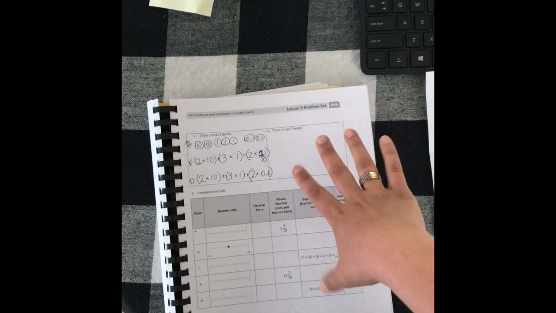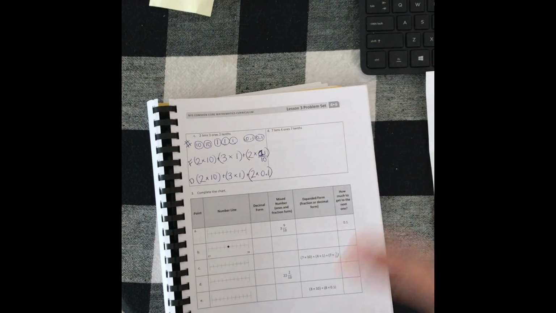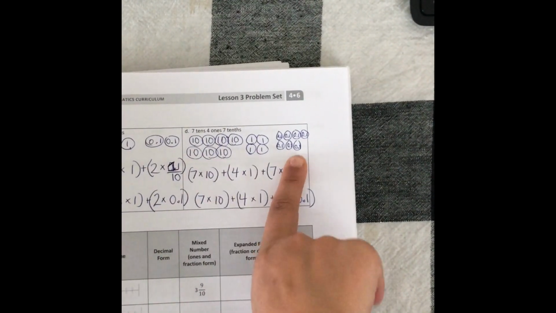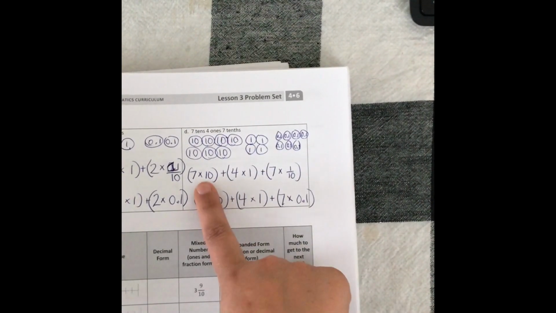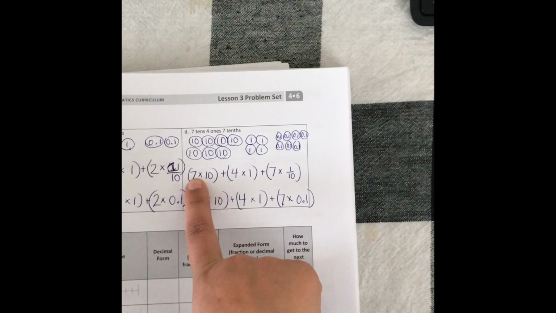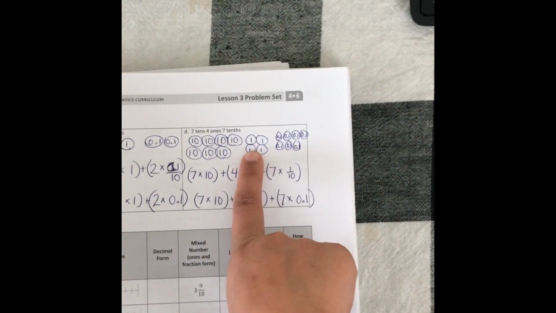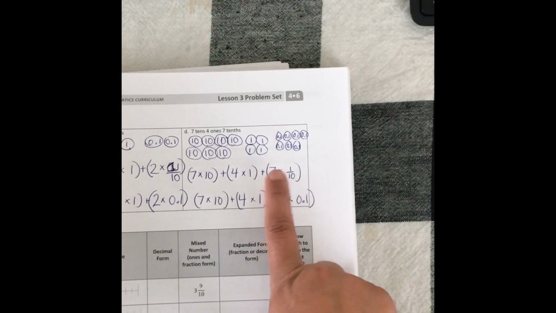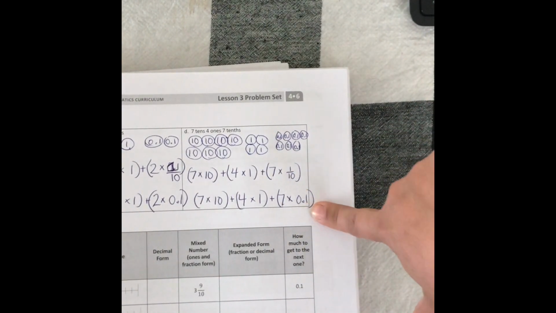What I'd like you to do for your last problem today is to solve D, pause your video, and then check back with me. Good luck. All right, guys, let's take a closer look here. First, I broke it apart by place value using those number discs. Then I wrote it in fraction form where I looked at how many tens I have. I'm multiplying 7 by the tens place. My next place value, I'm multiplying 4 by my ones place. And the last, I'm multiplying 7 by the tenths place. So I did it in fraction form and decimal form.